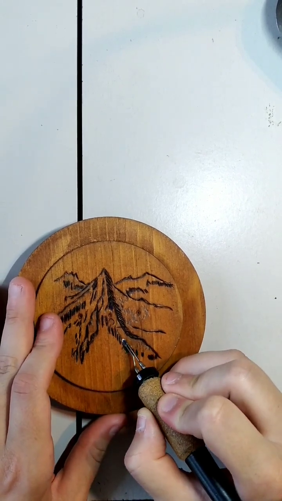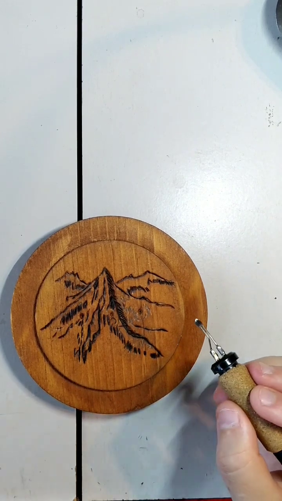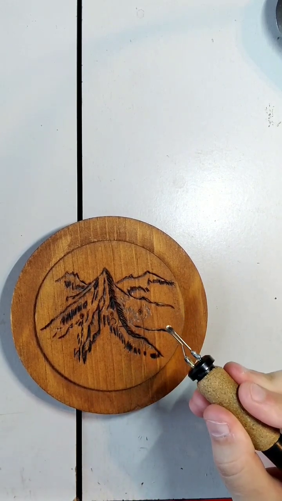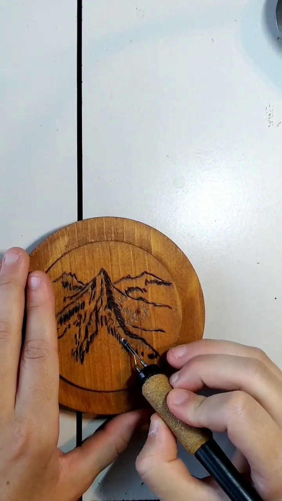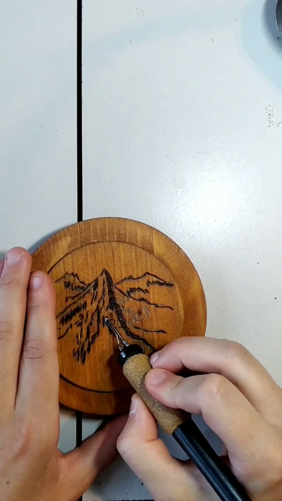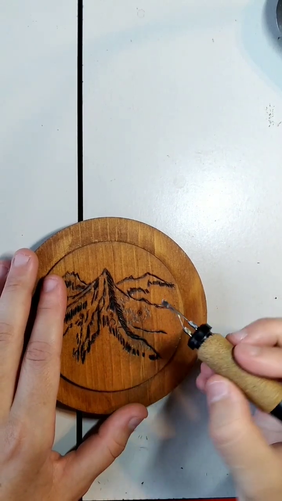I would highly recommend that, because trust me, you do not want to varnish it and then remember, oh, I totally forgot to erase it. It actually does make a total difference in the end, to be honest.